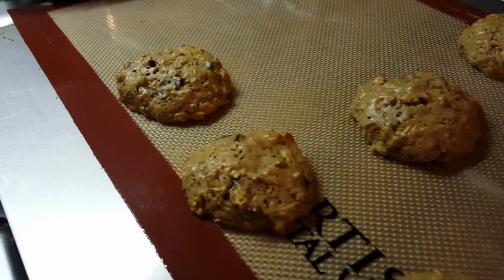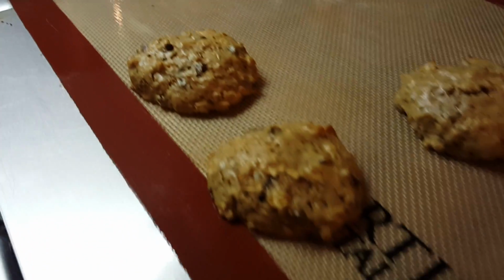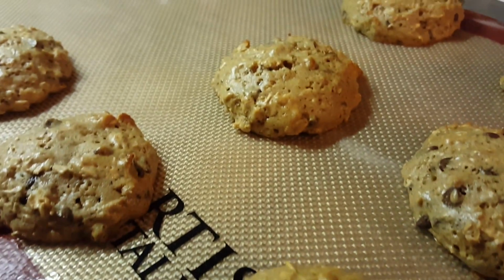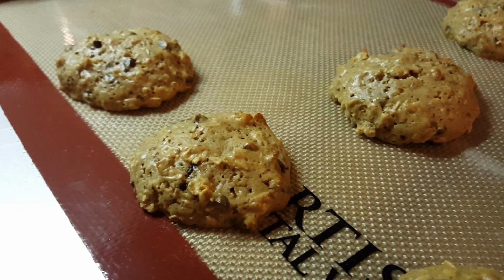So this is what the cookies look like once they come out of the oven. I ended up baking them for a total of 10 minutes, and I think they're pretty much done, but I'm going to let them cool on this rack for about 5 to 10 minutes.